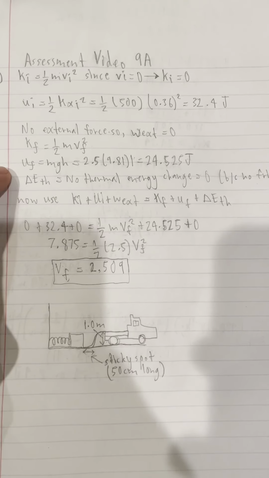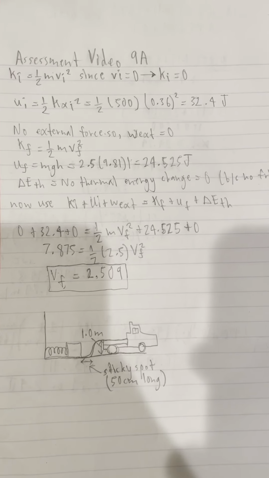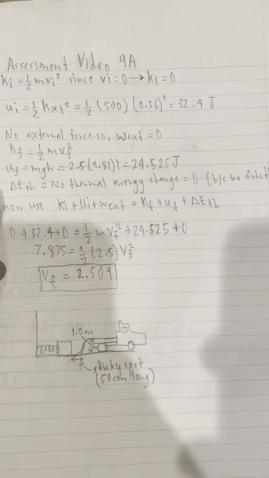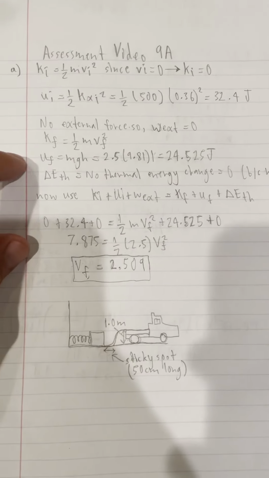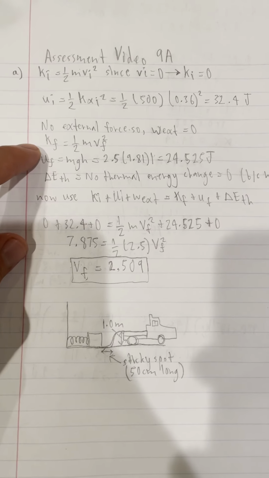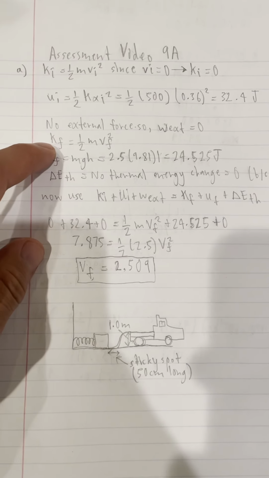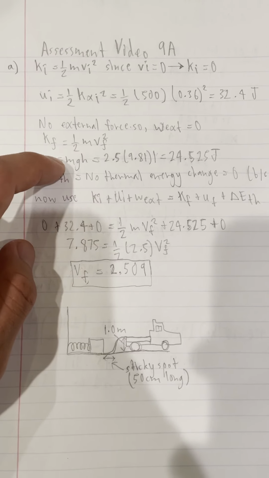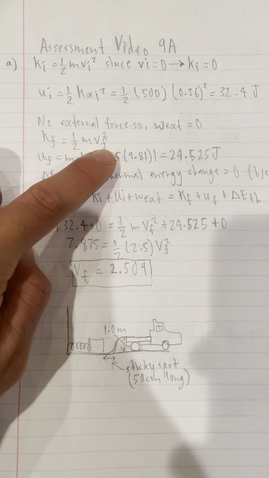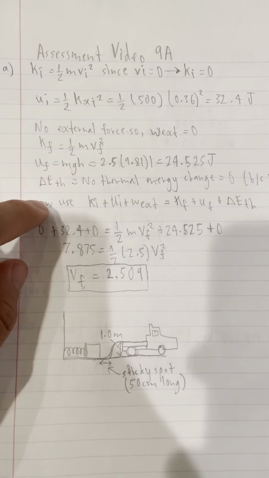Also, there's no external force, so the external work done is equal to 0. For the final kinetic energy, we basically use the same equation, 1/2 m v f squared.